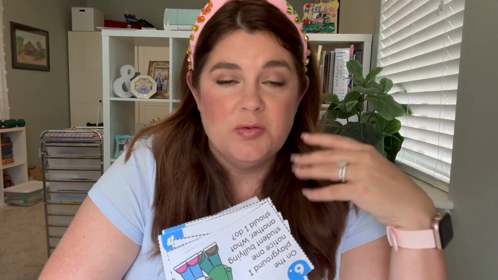Taking turns, usually going in order. There are 44 cards in this pack, so you definitely will have enough for all your students. We'll have students read the card. One of them, for example, is number 2: It's time to clean up from recess, but I still want to play. What should I do? The obvious answer here should be we should clean up. But what I love is the discussion of what could that look like? What does cleaning up look like? When is it okay to ask for additional time?